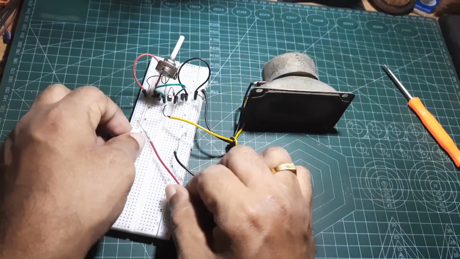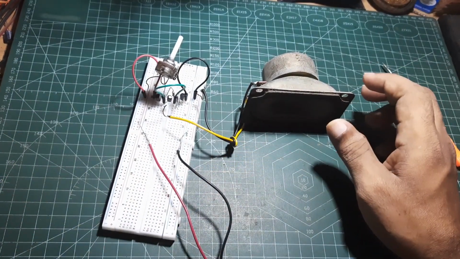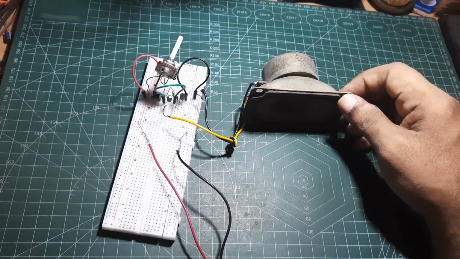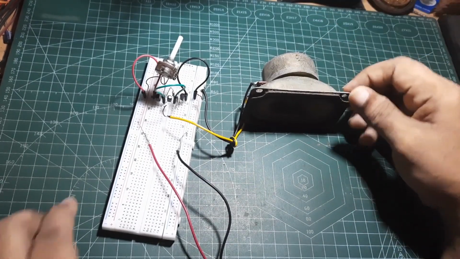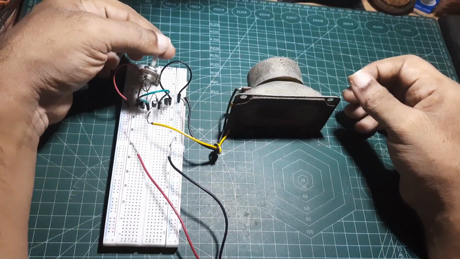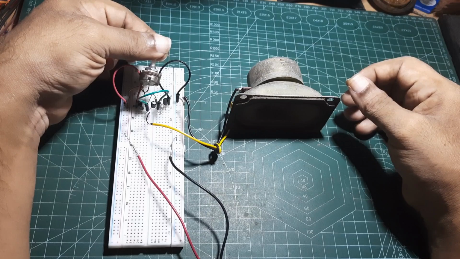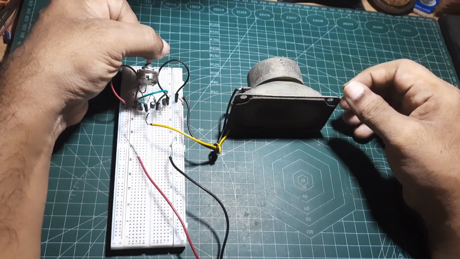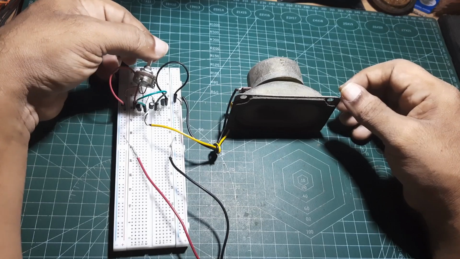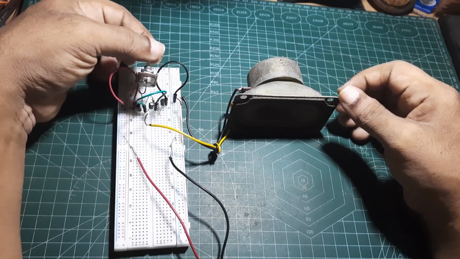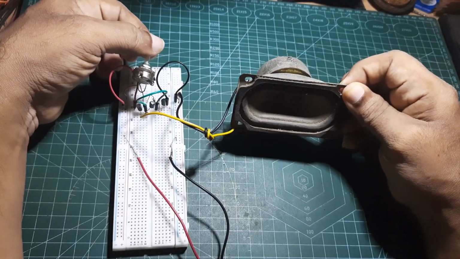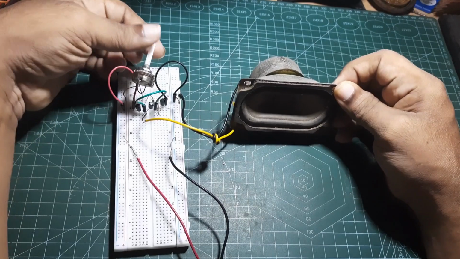So I'll just switch on the oscillator. So this is how it is. So we can adjust the frequency. This is the lowest frequency of oscillation. It has considerable sound. So we can adjust the speed.